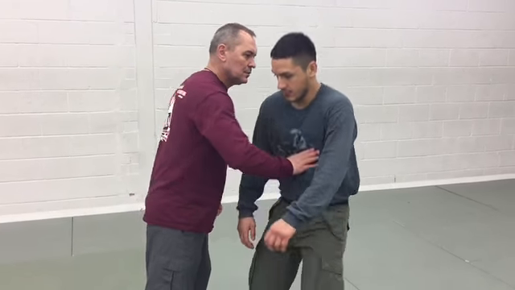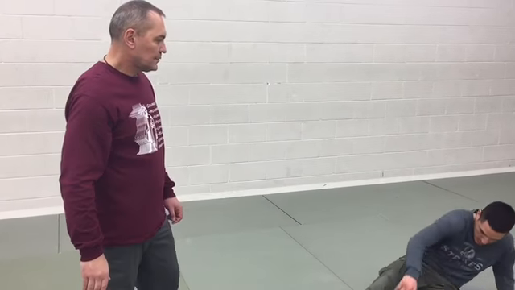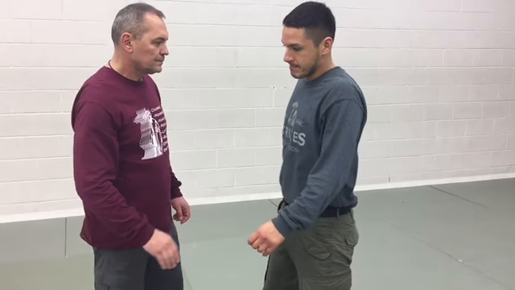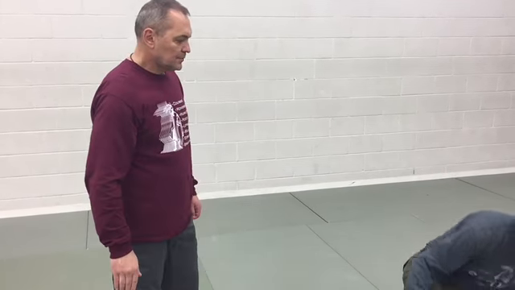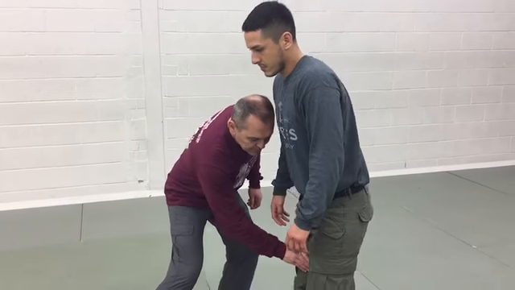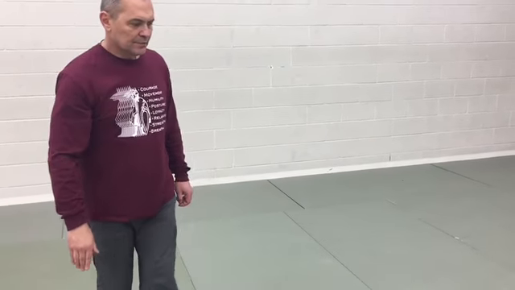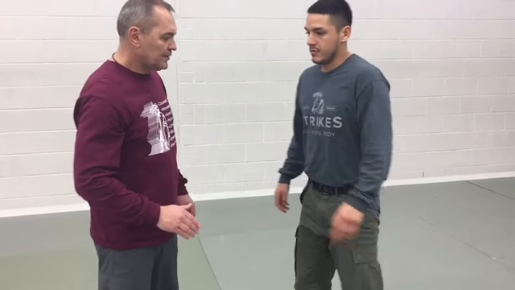Push toward the tension. You can tense any part of his body. You can create this muscle wave anywhere you want.